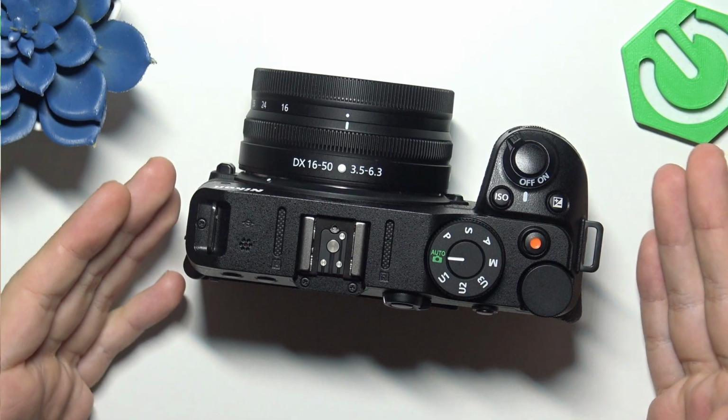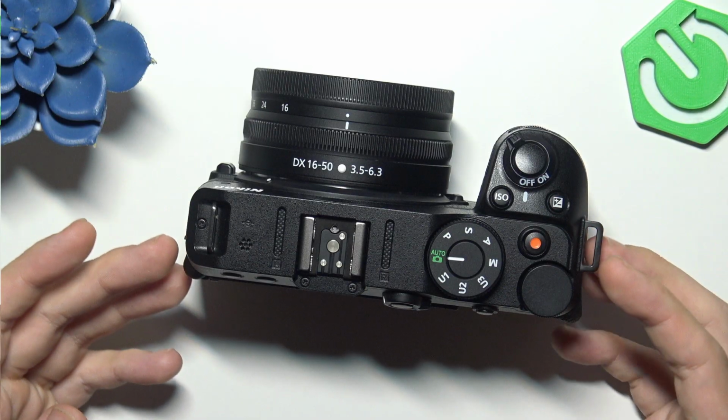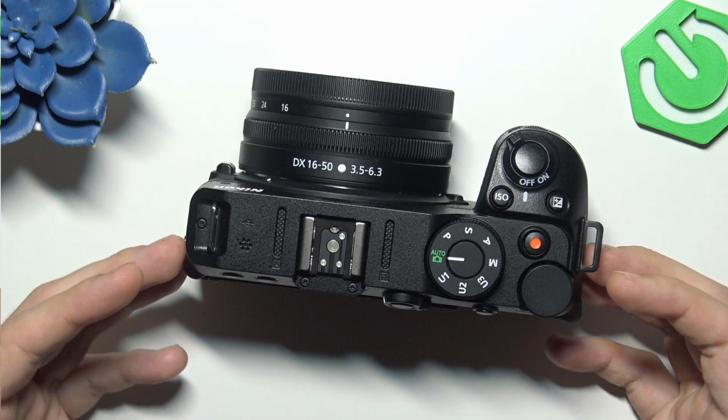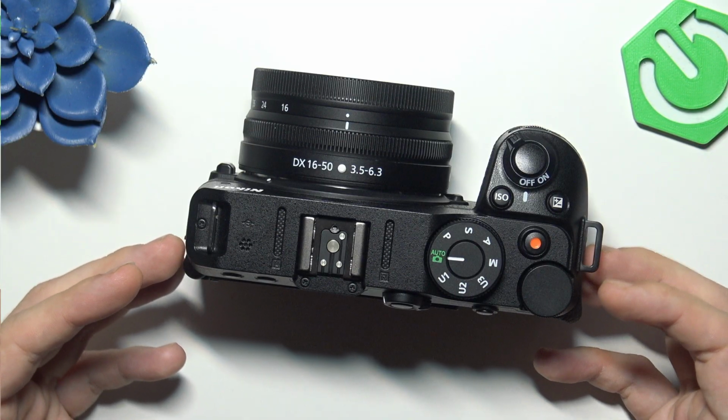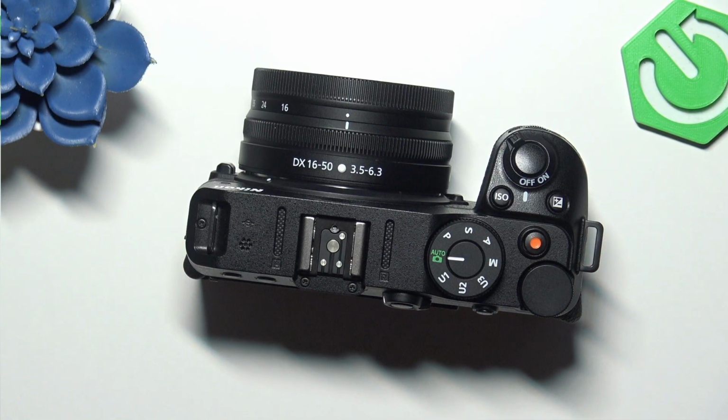This camera can of course be used for live streaming, and there are two methods of doing so. Both require you to have a computer. One of these methods isn't really good when it comes to quality, but it doesn't require additional stuff. And the other one is going to have a better quality.